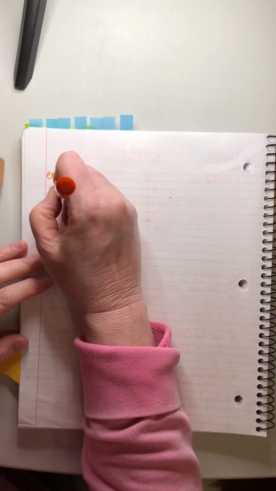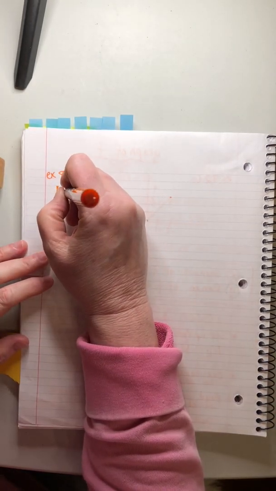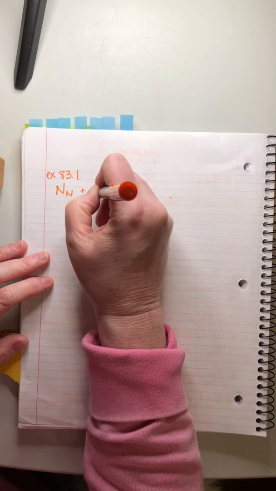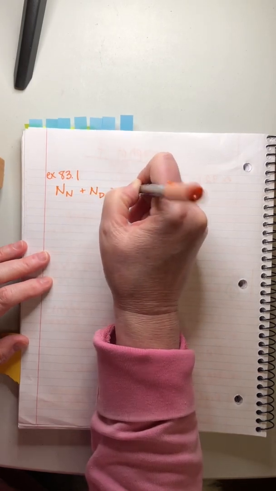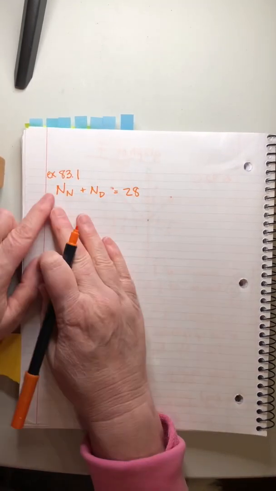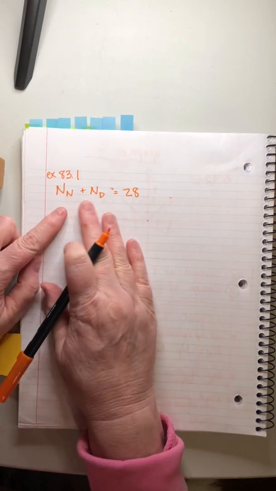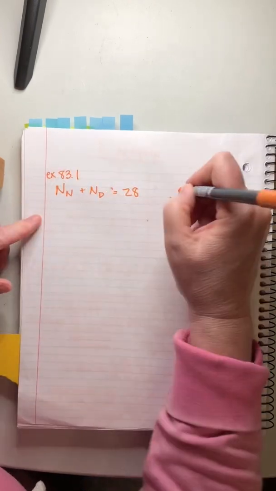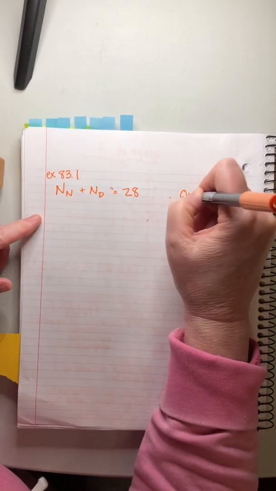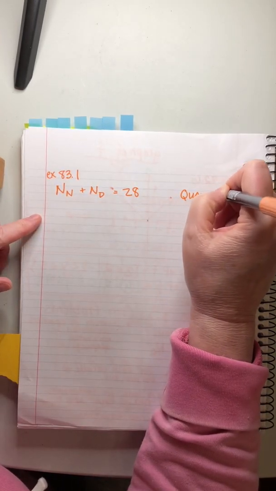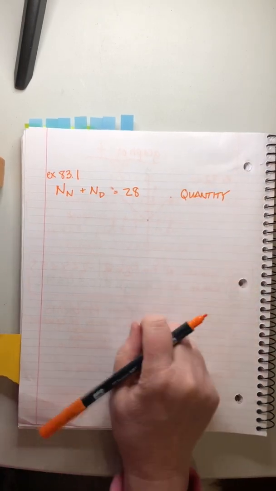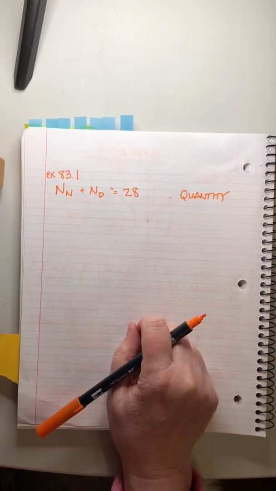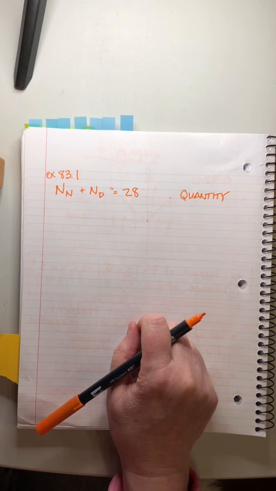Here's the way we write that in an equation. The number of nickels plus the number of dimes equals 28. Notice that we're just talking about the number of coins. We're not talking about how much money they're worth. This is called a quantity statement. And I'll tell you why this is important in a minute. Okay? It's just talking about the quantity, not how much the coins are worth.